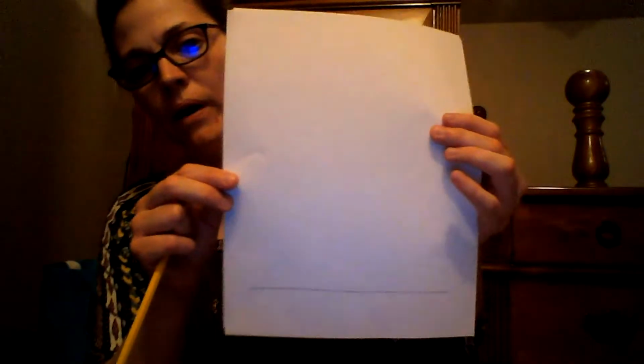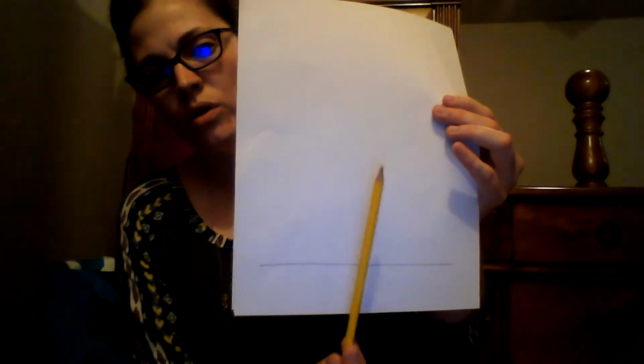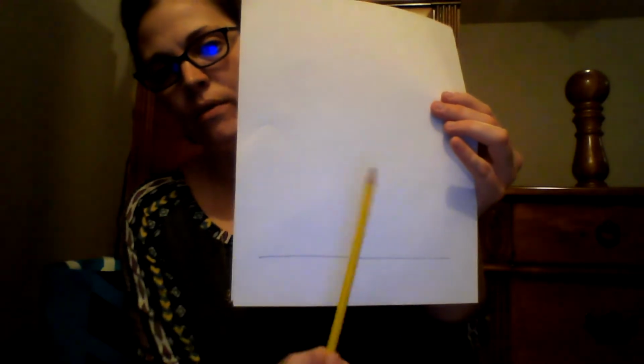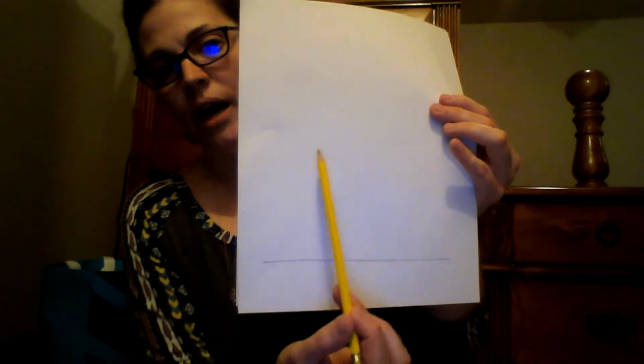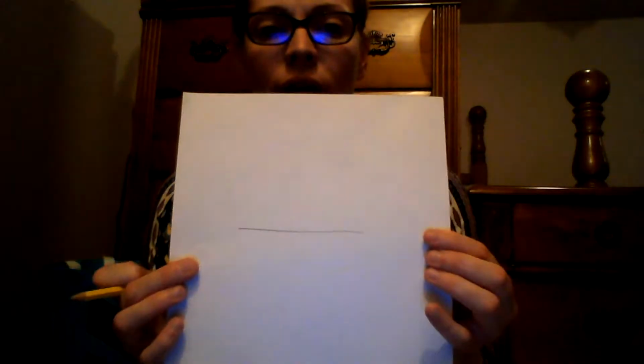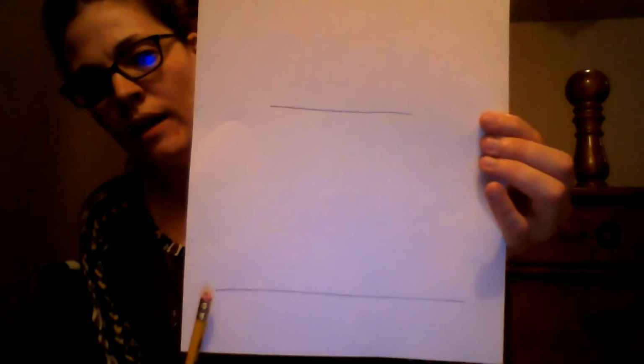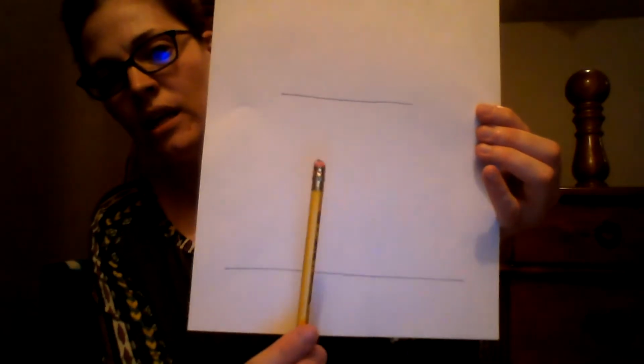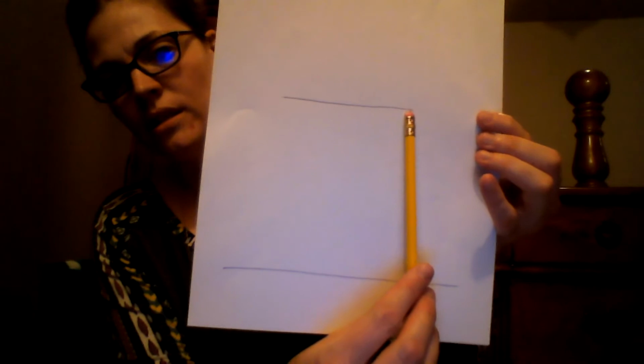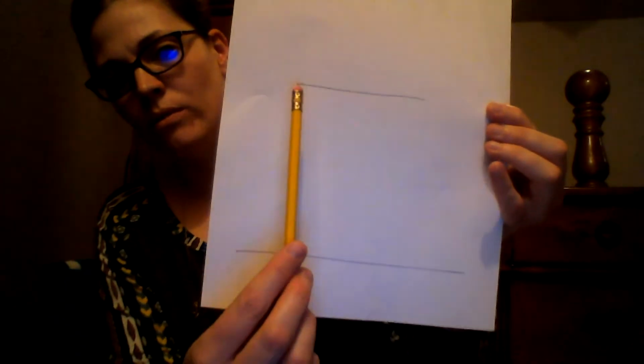So once you have that part, I want you to go straight up the middle, however far, and make a smaller line. Like a shorter line right in the middle of it, okay? So you have a longer line that meets the end, and then you have a short line in the middle. And I just want you to connect these parts down. Connect the parts.